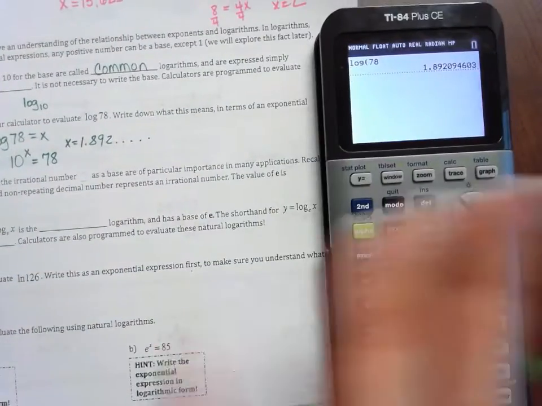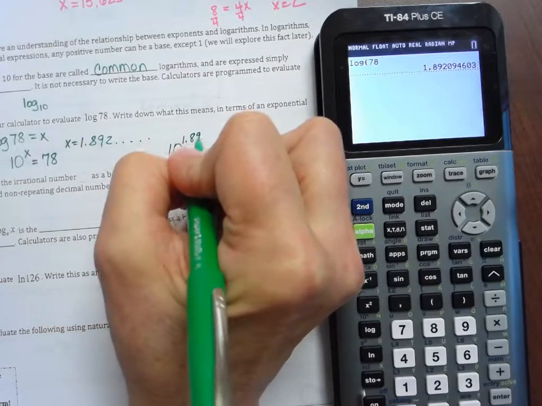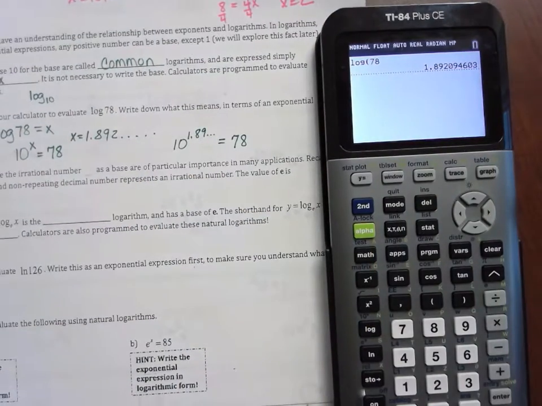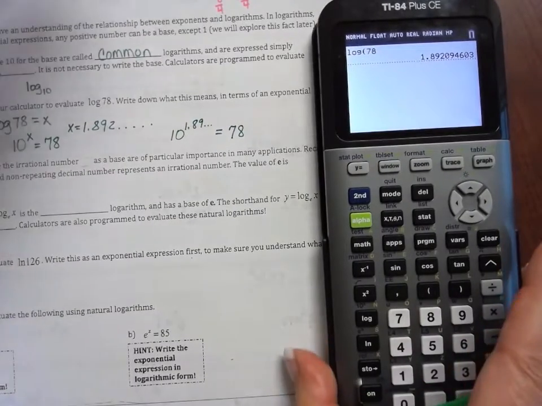Okay, so that means that 10 raised to the 1.892 blah, blah, blah is going to give me an answer of 78. That's not something I can do in my head. That's why logs are so helpful.